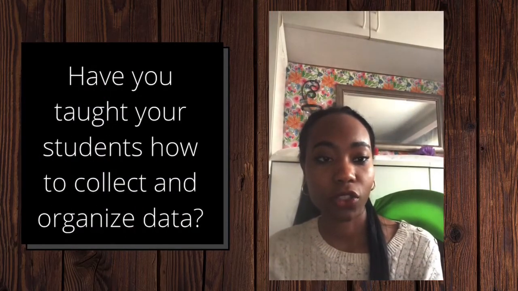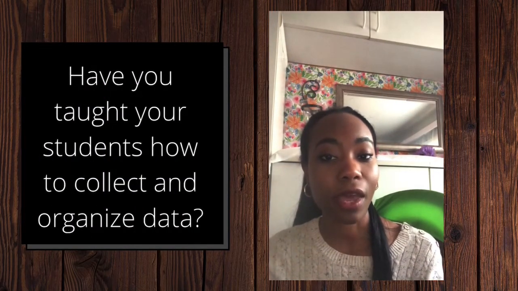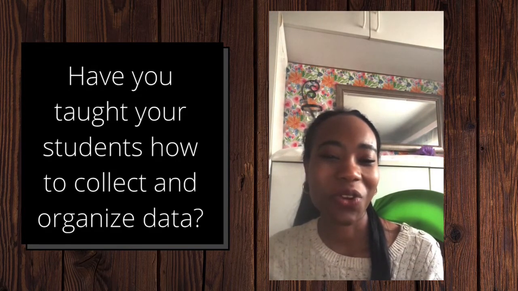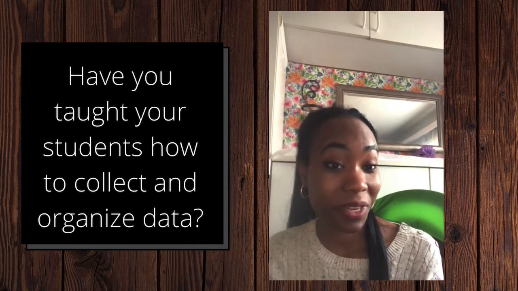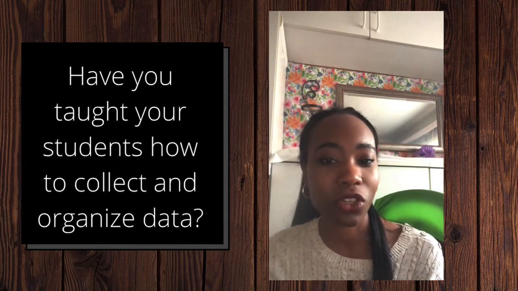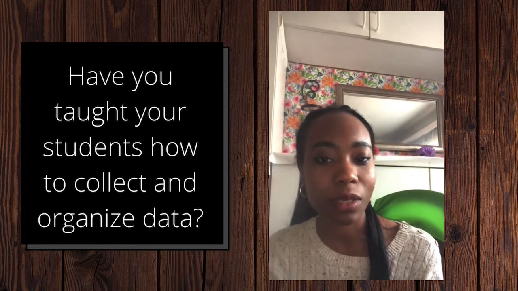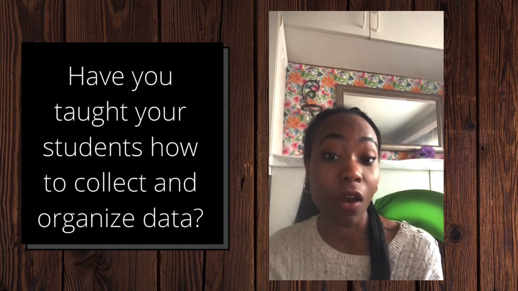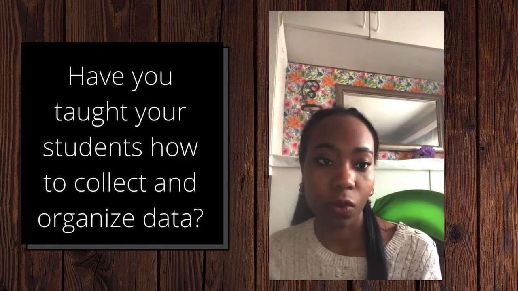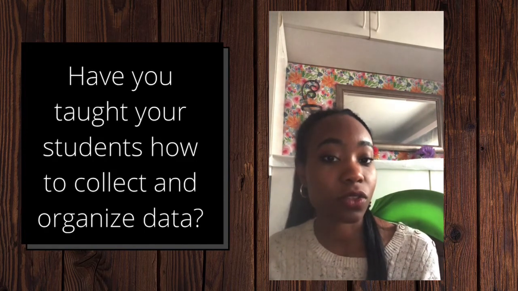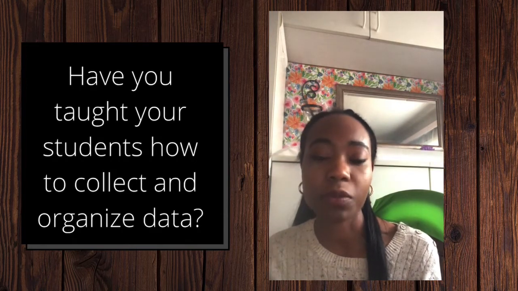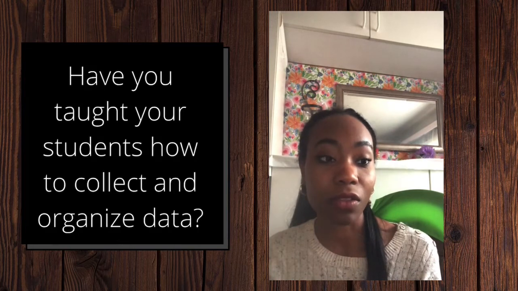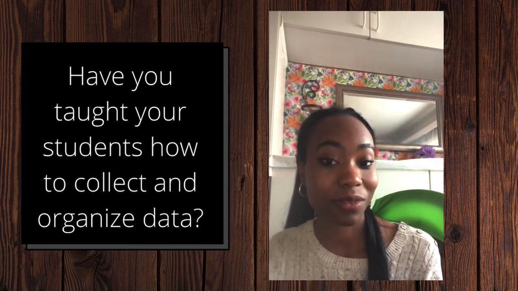The third question asks, have you taught your students how to collect and organize data? I think the short answer would be not formally. Again, since I'm an English teacher, I don't tend to have students complete activities involving spreadsheets, databases, and other forms of data very often. However, when completing things such as pyramids, timelines, Venn diagrams, I do walk the students through how to complete them so that they're not lost and can complete the task.